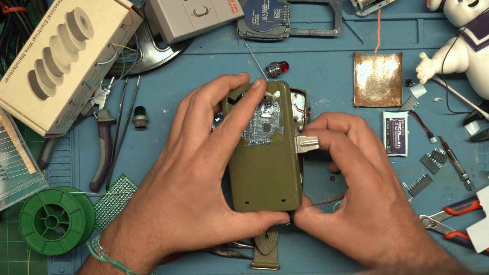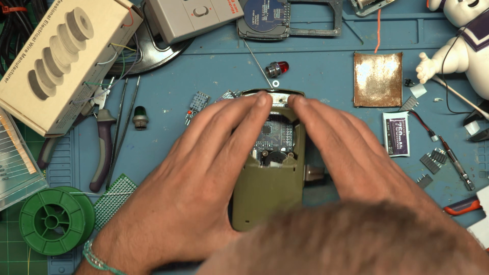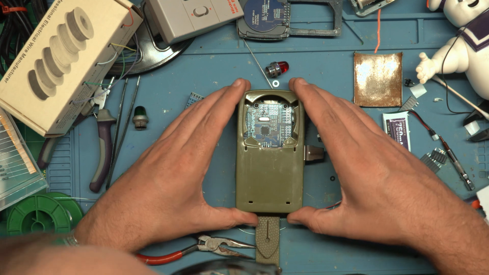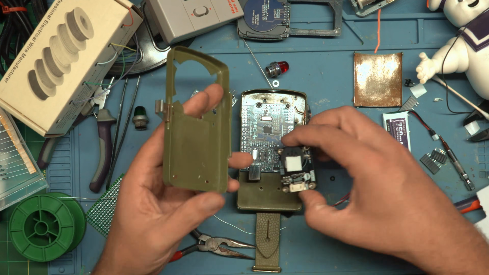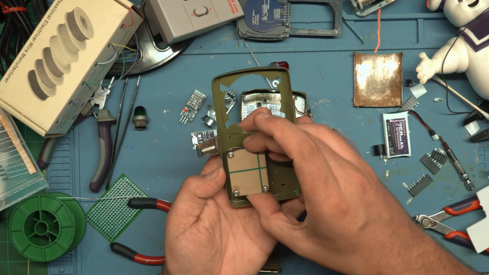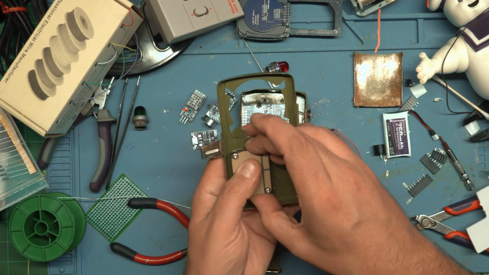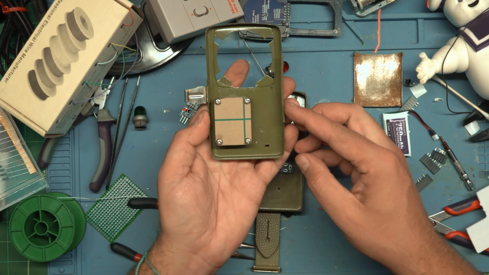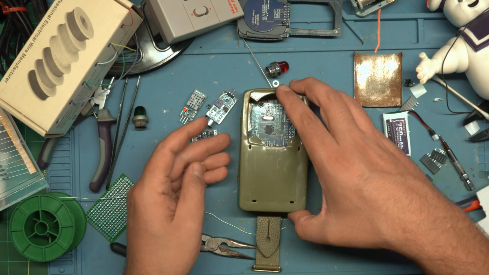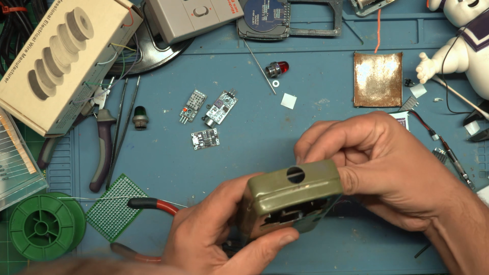Well, I mean, it does not have to be in the middle, right? It could also be somewhere on the side here. Something like this, for example. Because then it all fits together nicely.